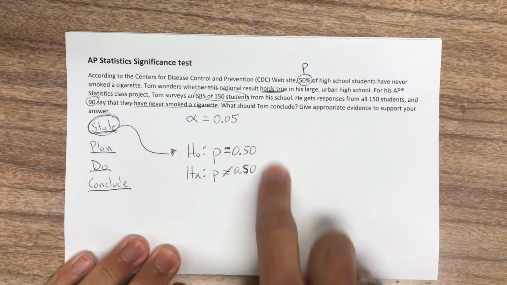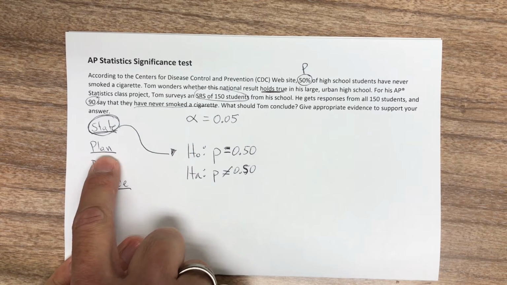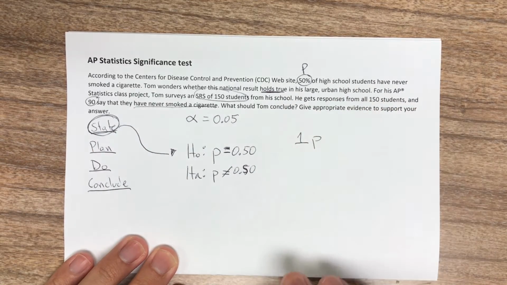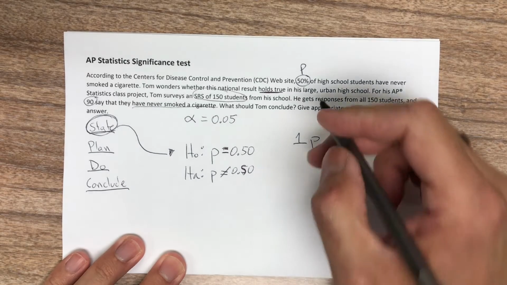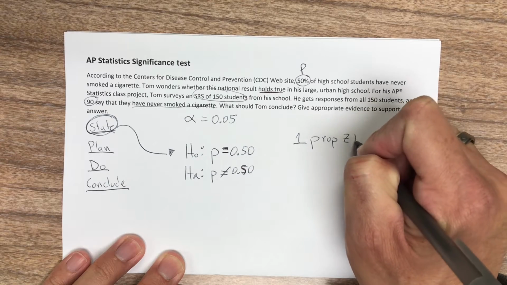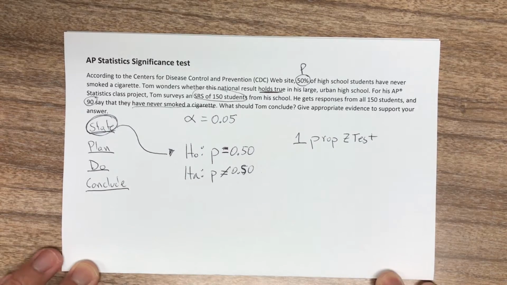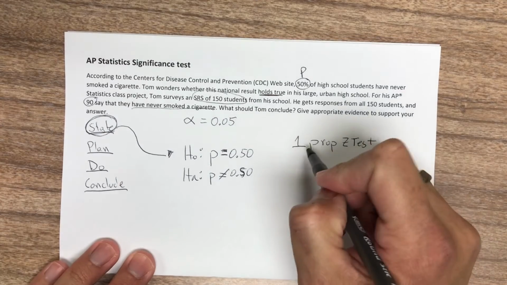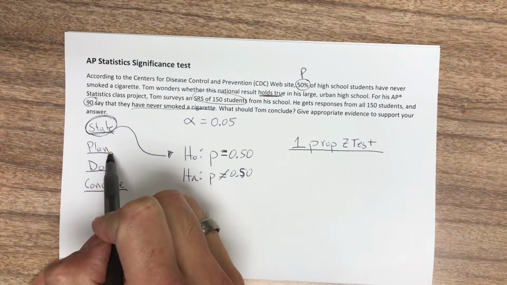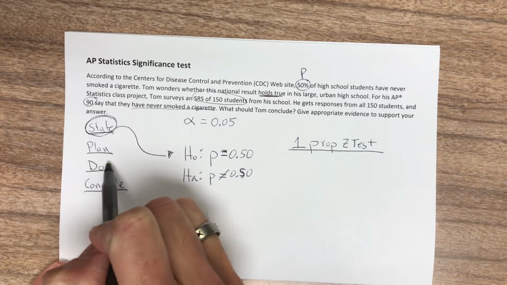So when you have your null hypothesis and alternative hypothesis, you're going to plan. So this one is going to be a 1 proportion z test. I'm going to write that down because we need to know what we're going to use in the calculator. We're using a test because we are carrying out a significance test. So that's what we're going to use in the calculator. You need to check your conditions. That's in your plan. You say the method you're going to use, you check the conditions, and then you do the work.